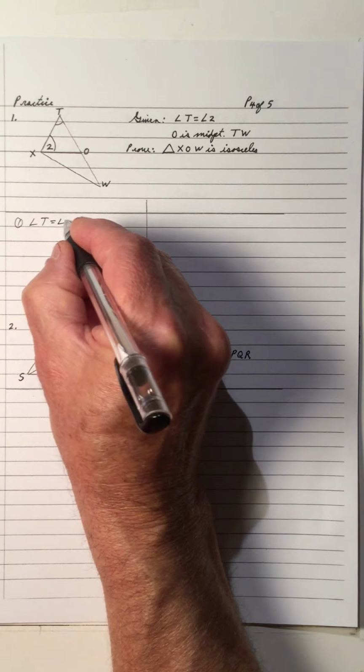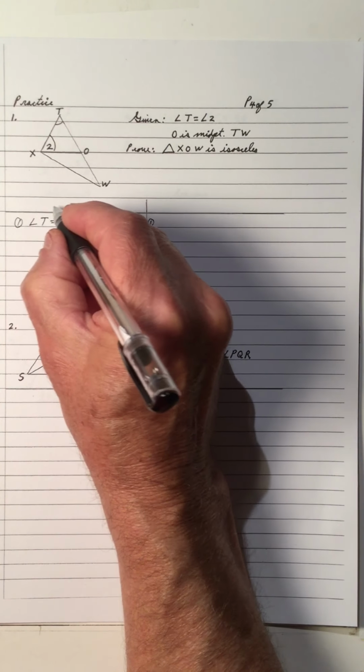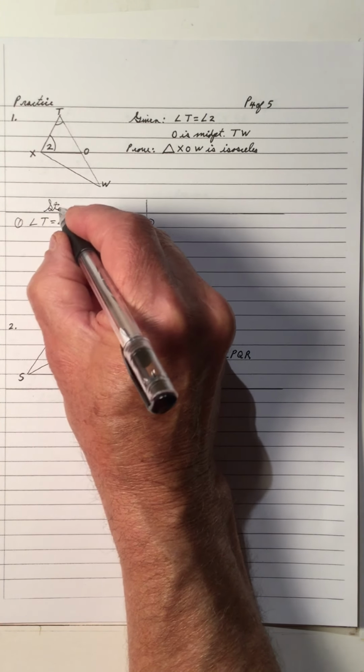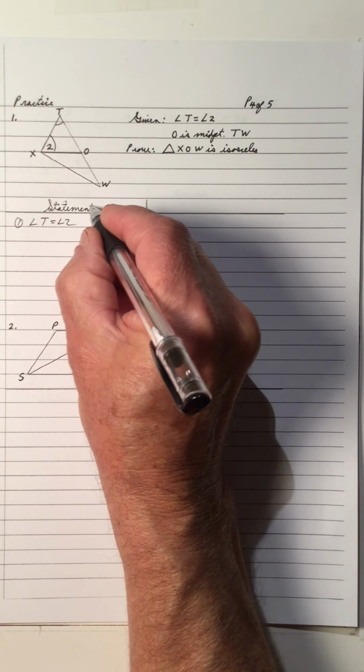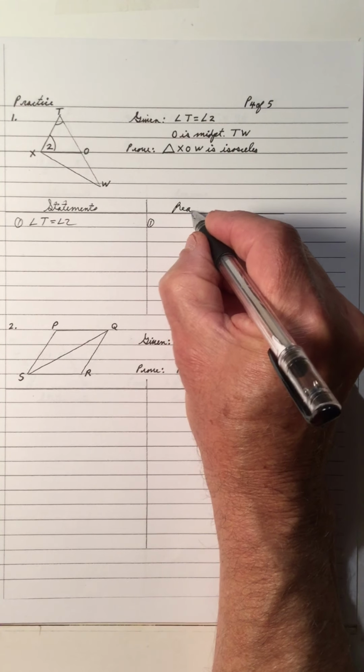So here we go. Angle T equals angle 2. Oh, I didn't write the statements. If you do your own proofs, you're going to write statements and reasons.